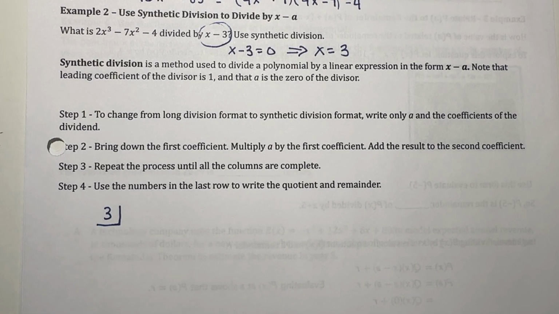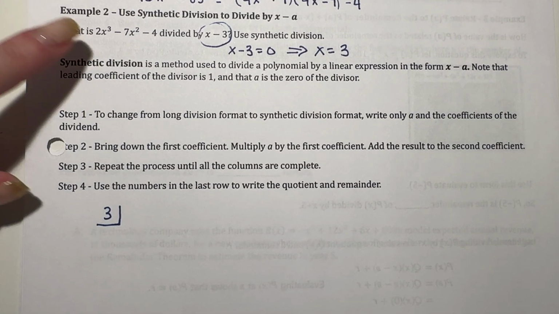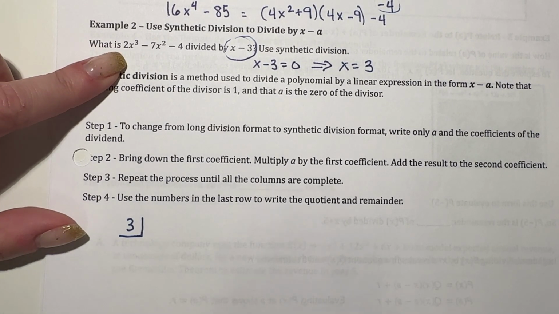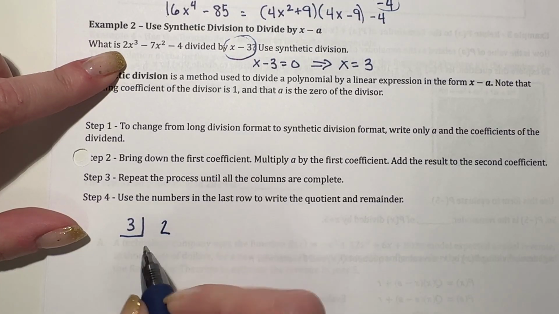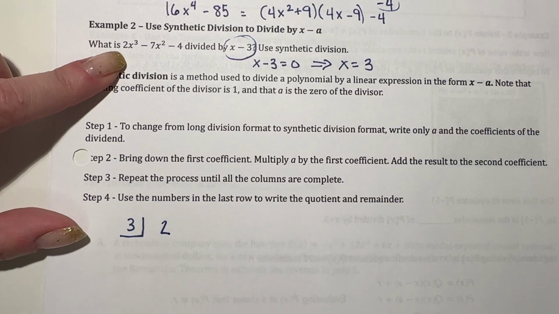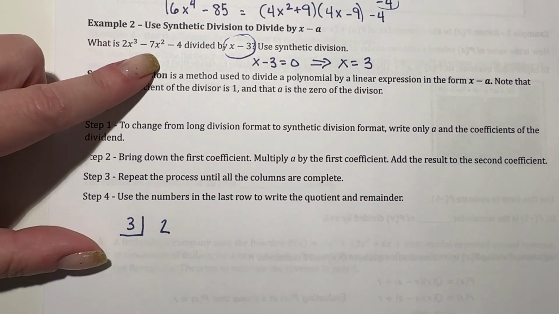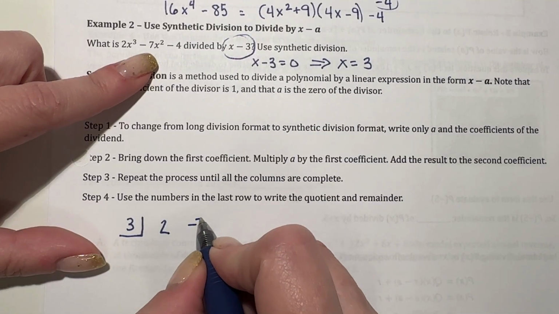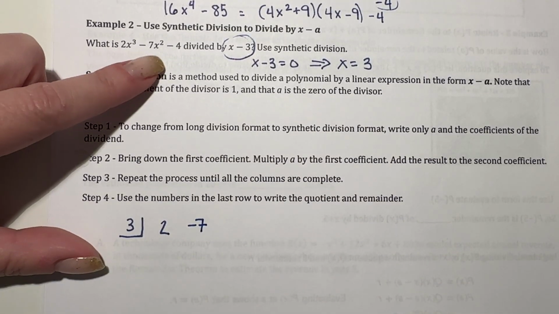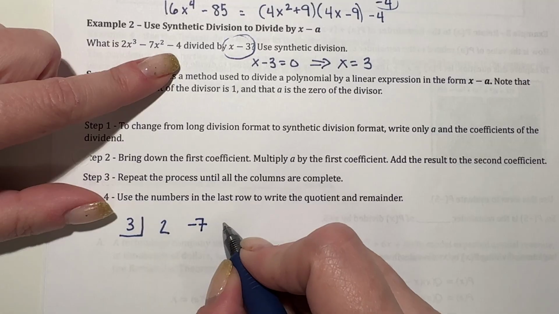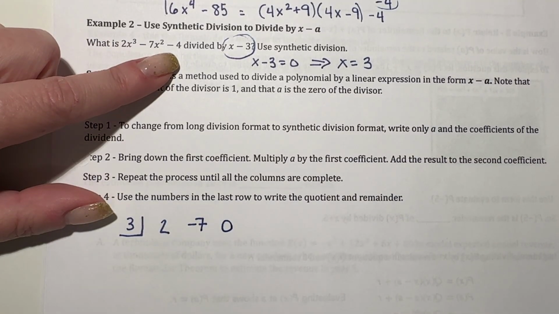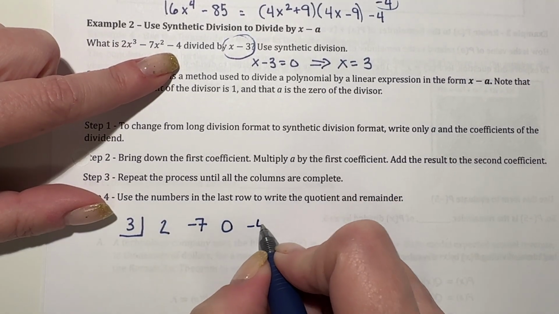Next, we're going to do the leading coefficients for every single term. So I'm going to start right here with the 2. So I write down a 2. Notice I'm writing on the same level as the 3, just not right next to the 3. Then I've got a -7 for x to the second power. I don't have an x to the first power. I must put a placeholder. And then I have a -4 for a constant.